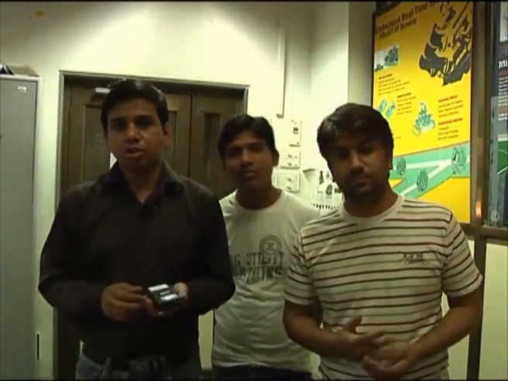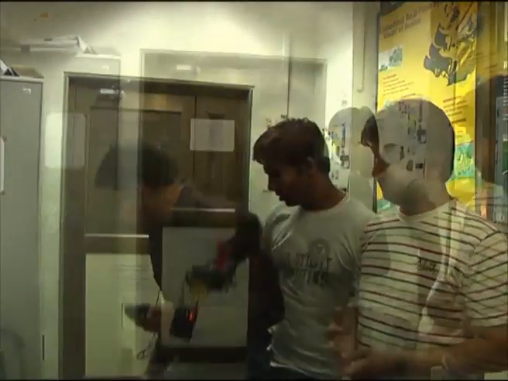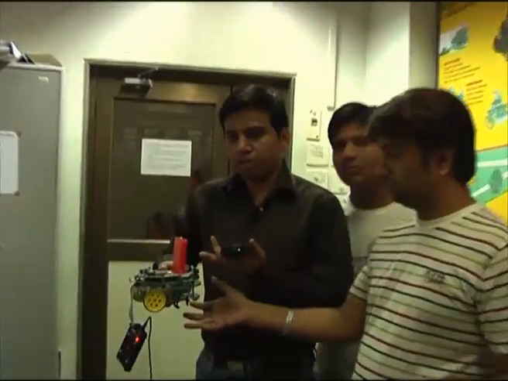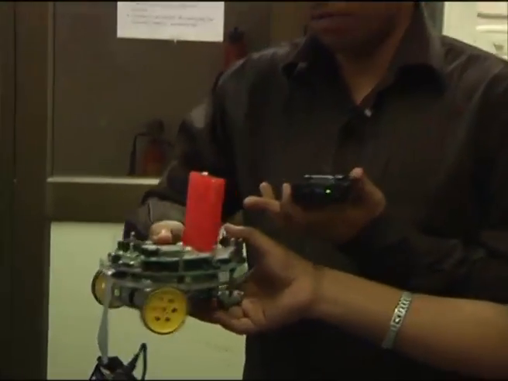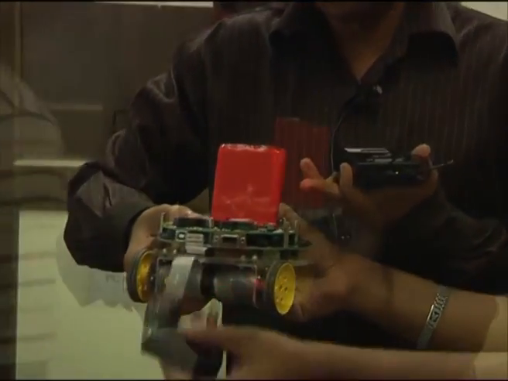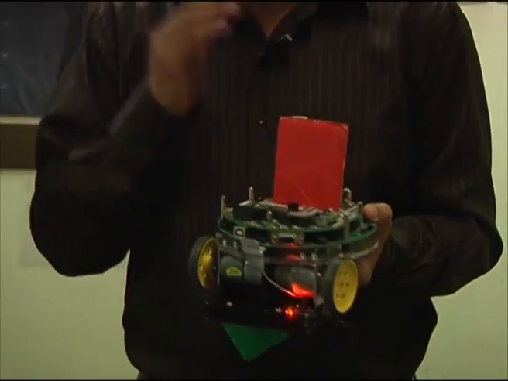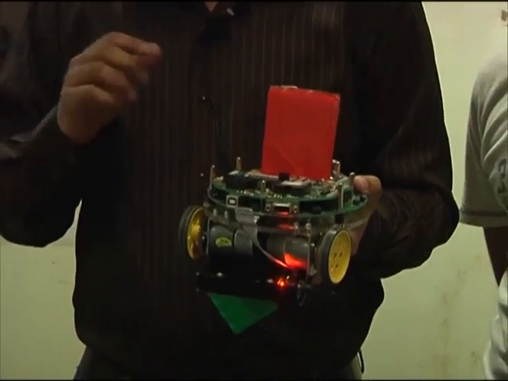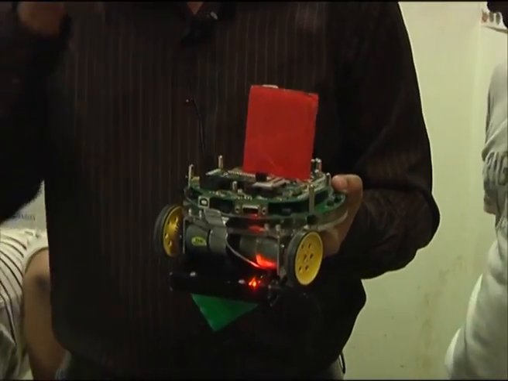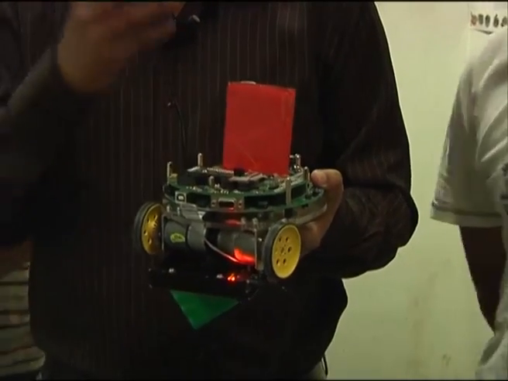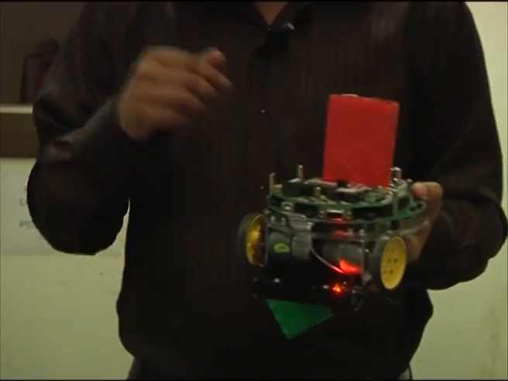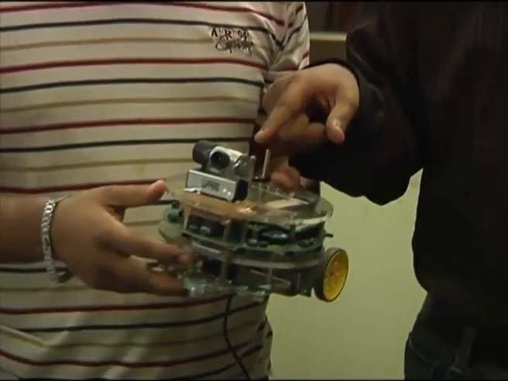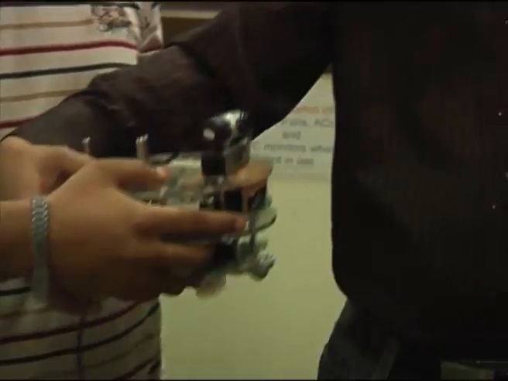Hello, I will be talking about the object following part. To follow the master bot, we have placed a red mark on the master bot. By seeing this, the slave robot will be following it. When the master bot is moving, there is a camera mounted on the slave bot. The slave bot camera captures the frame continuously. This is the camera mounted on the slave bot. So the position is like this.